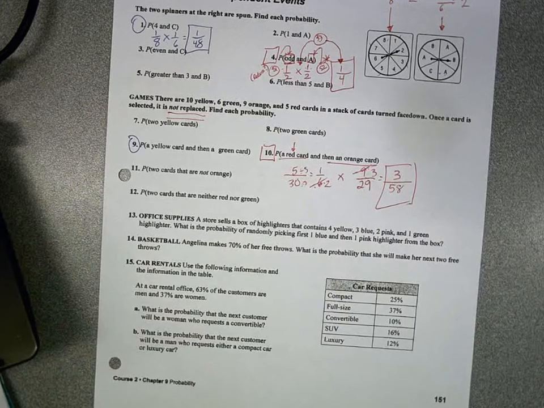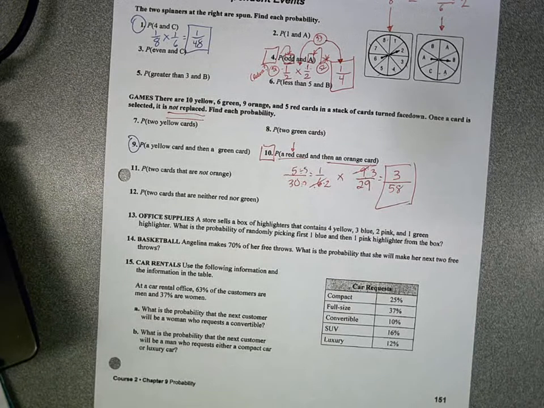Okay, we'll talk about it, and then if you still have questions. All right, guys, here we go. So, probability of choosing a yellow card, then a green card. Okay, so here we go.